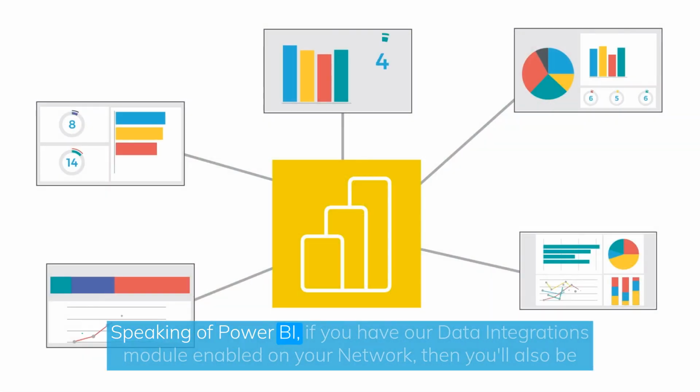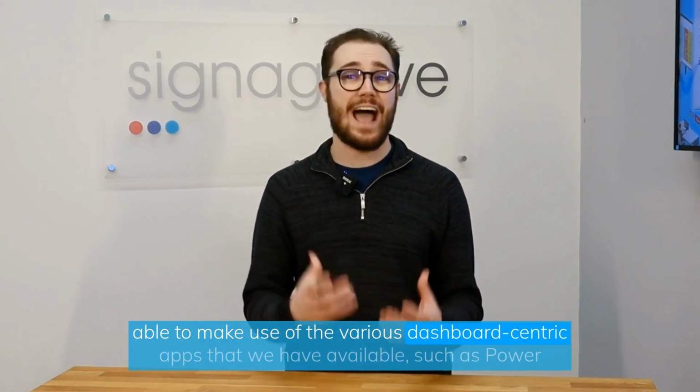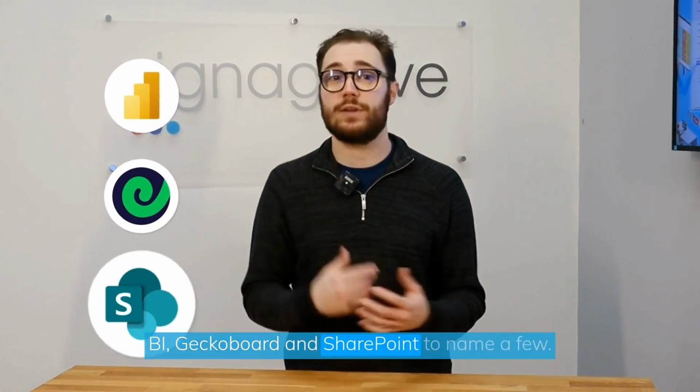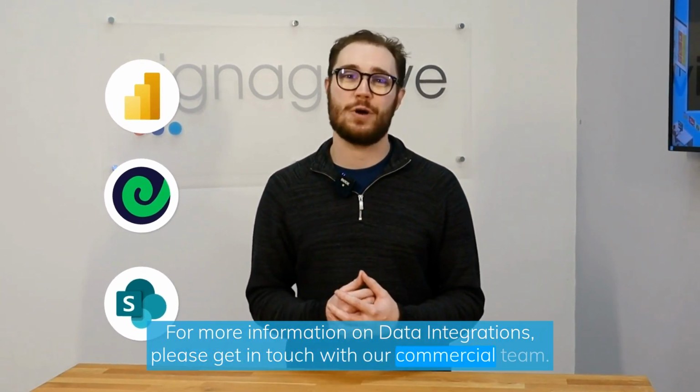Speaking of Power BI, if you have our data integrations module enabled on your network, then you'll also be able to make use of the various dashboard-centric apps that we have available, such as Power BI, Gecko Board, and SharePoint, to name a few. For more information on data integrations, please get in touch with our commercial team.